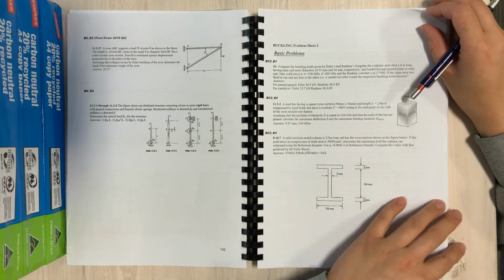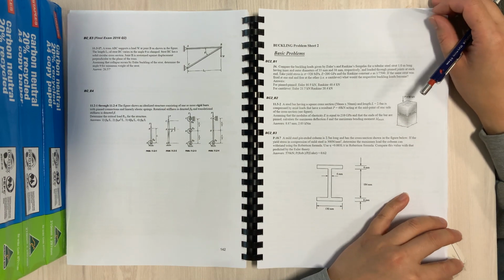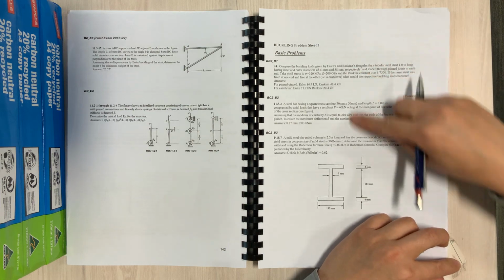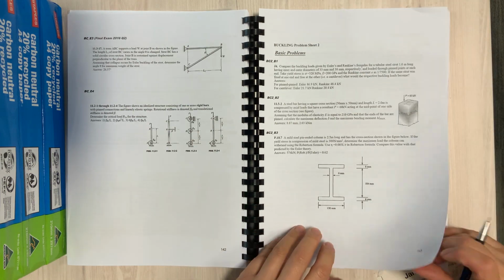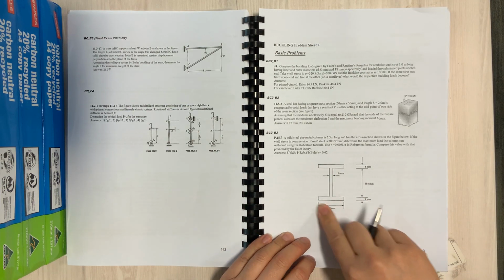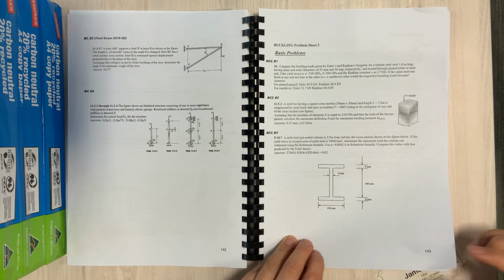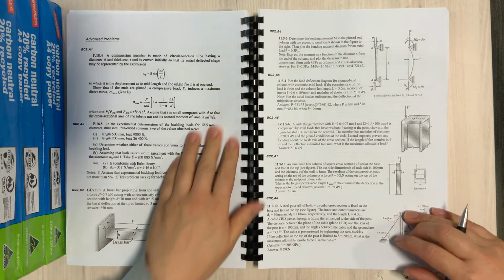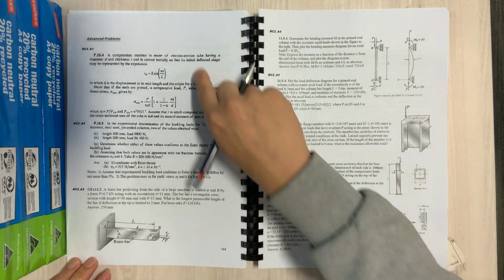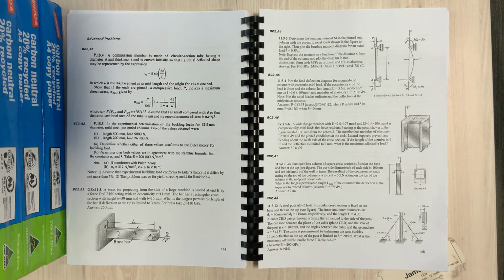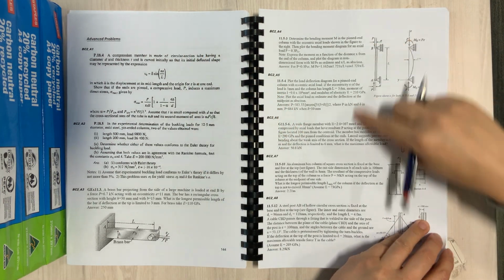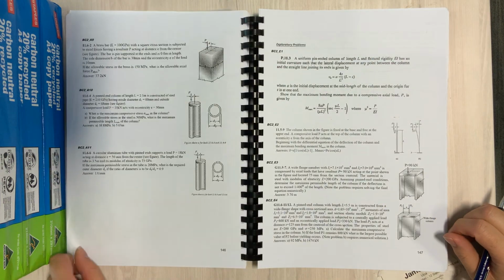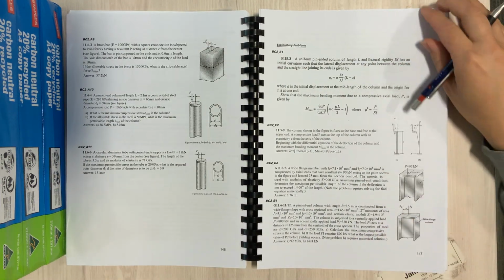So then we move on to the buckling problem sheet 2. So again, basic problems. Remember, you must know how to calculate the second moment of area of the section. So we can see the basic problems, and then some advanced problems, which you can see here, and then finally the exploratory level problems.